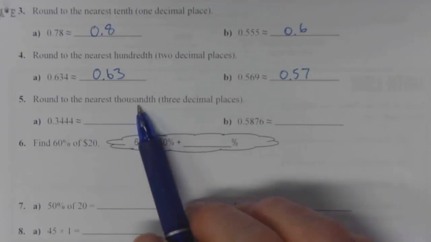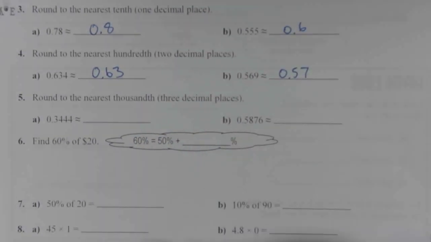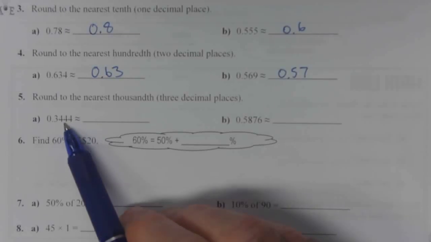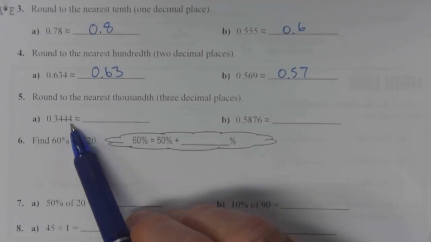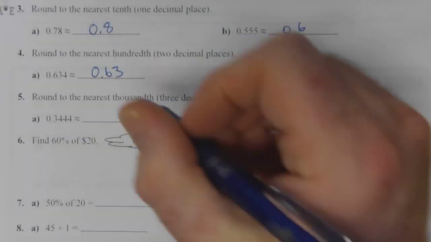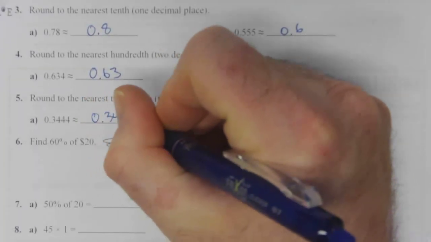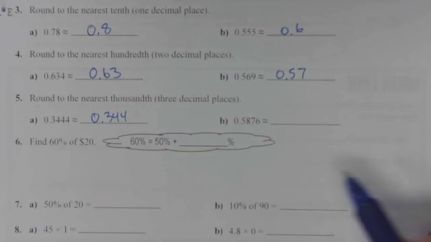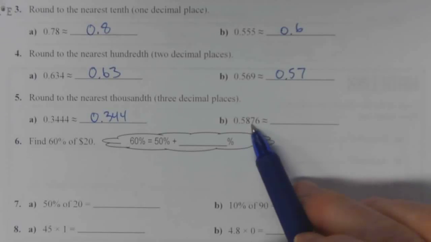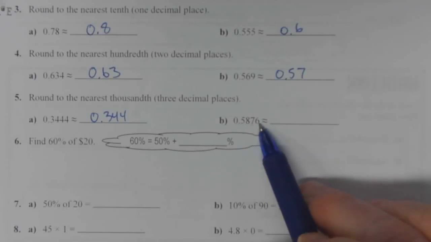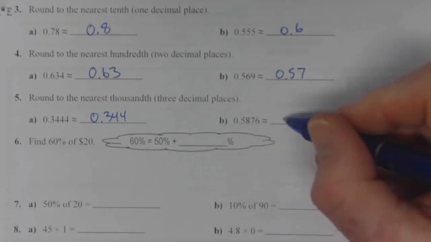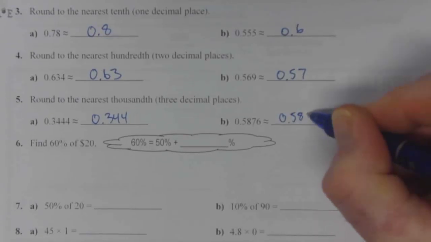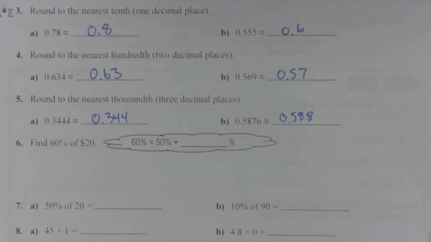Same process again, but now we're going to the thousandth, or 3 decimal places. So 1, 2, 3. We look at the 4th number. That's 4 or smaller, so we don't have to worry about changing anything. It's just going to become 0.344. On this one, 1, 2, 3 decimal places. The next digit is a 6, so this 7 then becomes an 8. That's your answer for rounding.